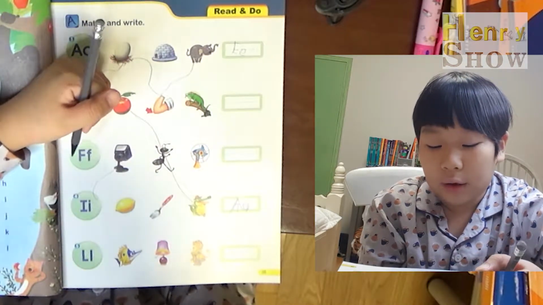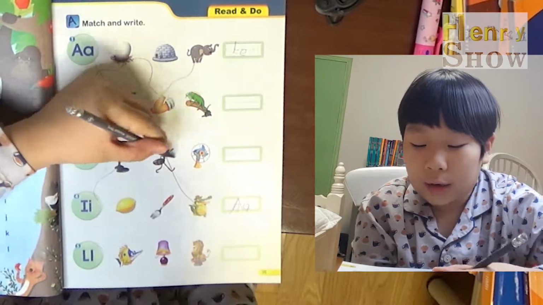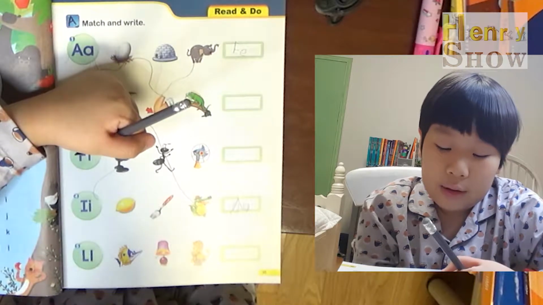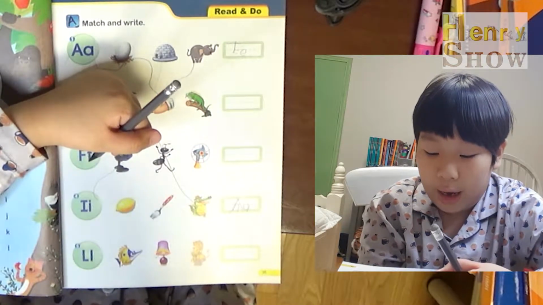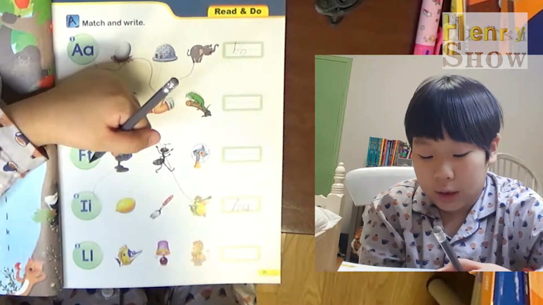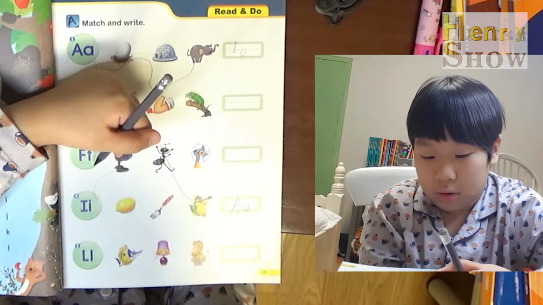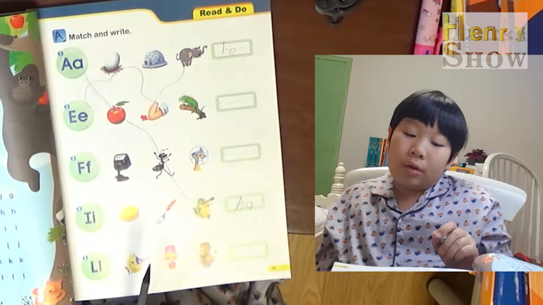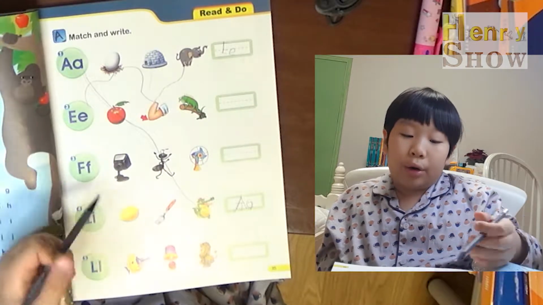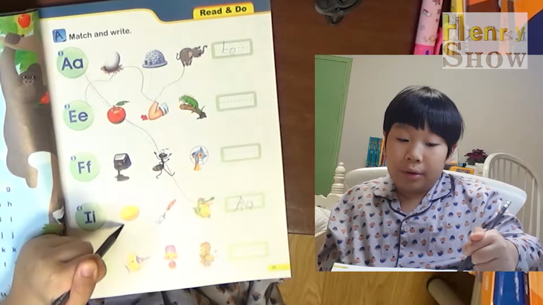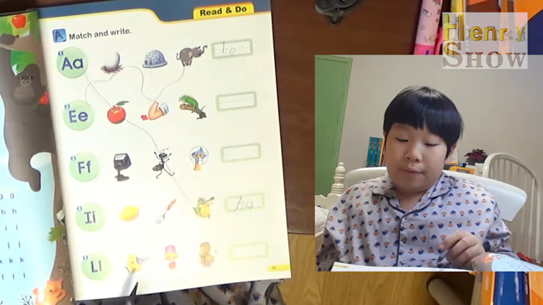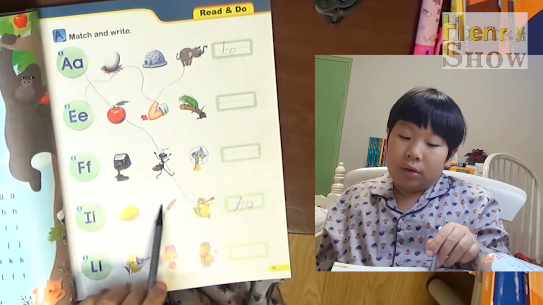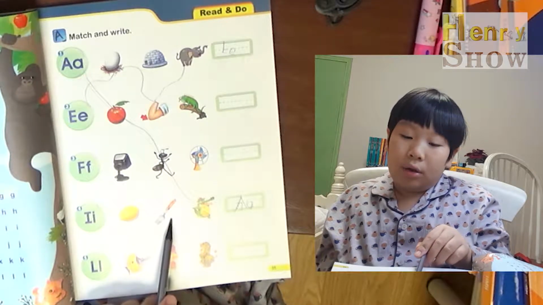Does fan start with F sound? Yes, but we cannot trace a line on it because we already have ink and an ant. So we have to find a different way to trace it. Does lemon start with F sound? No, it isn't. It starts with L sound. Does fork start with F sound? Yes. You trace a line on it.